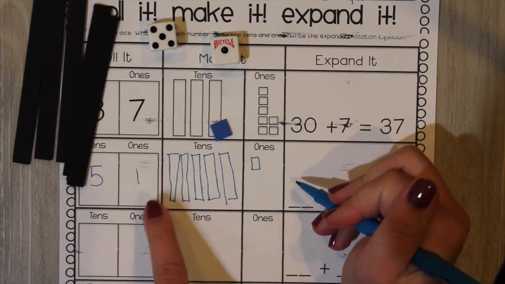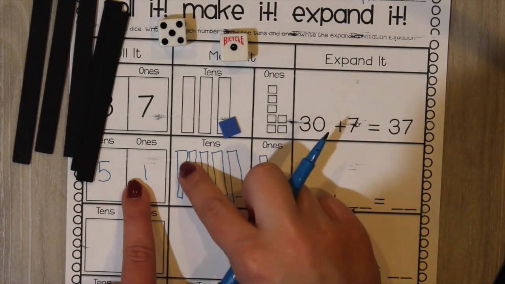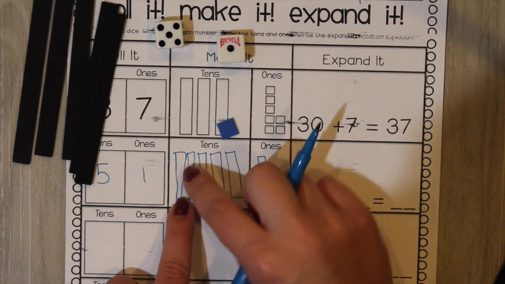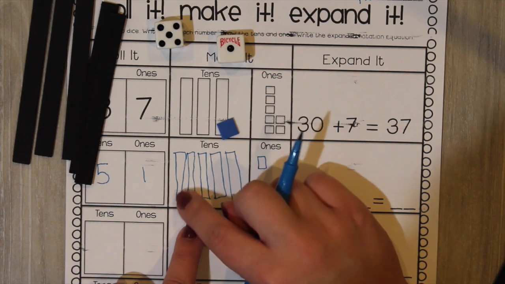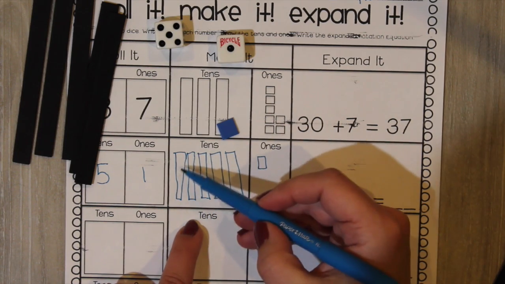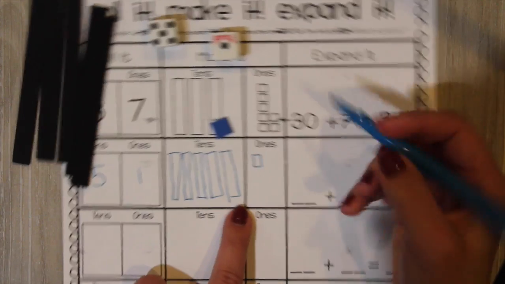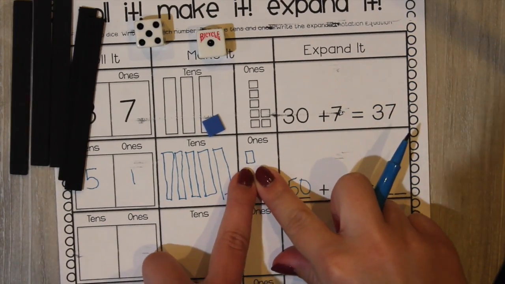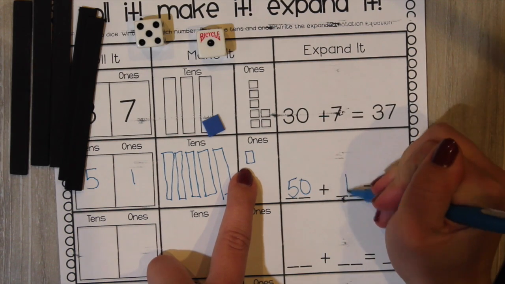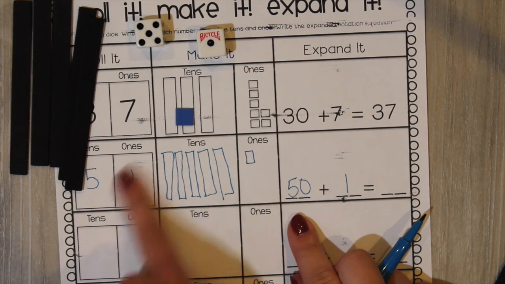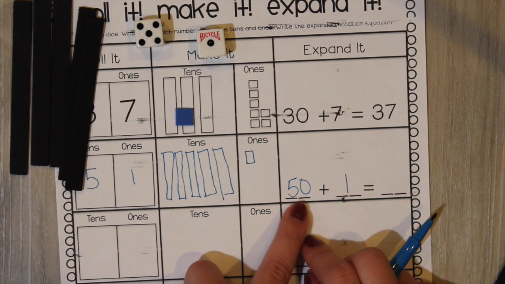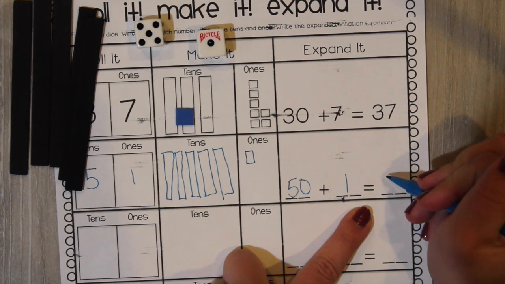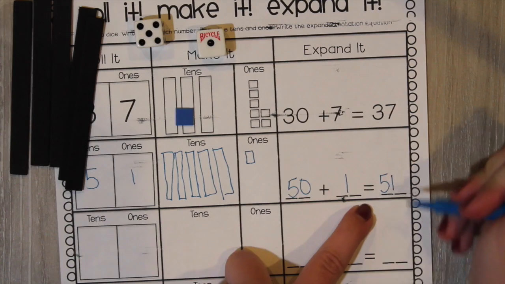And if you count each individual little block in the stick, there'll be 10. So you have 10, 20, 30, 40, 50. And they still only have 1, so then the total number, the number they made, is 50 plus 1, which is 51.